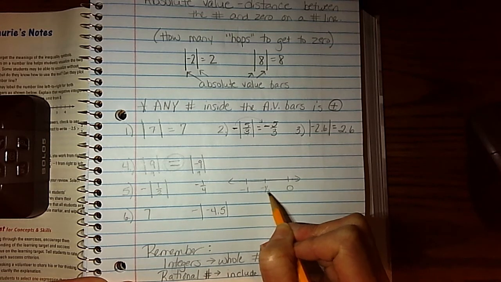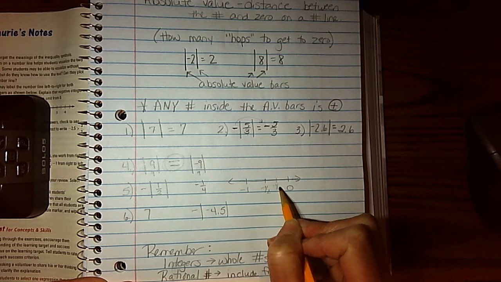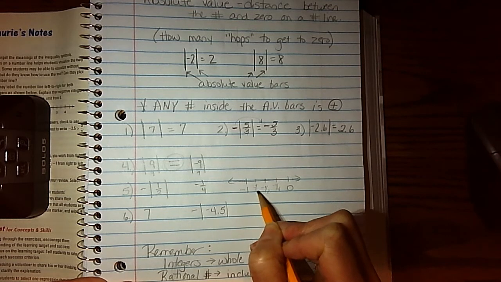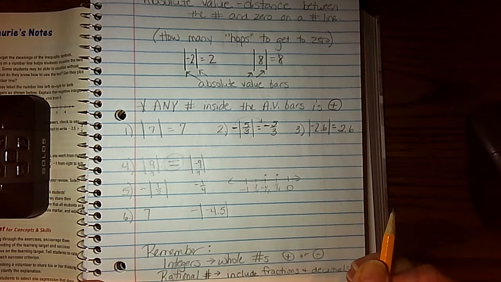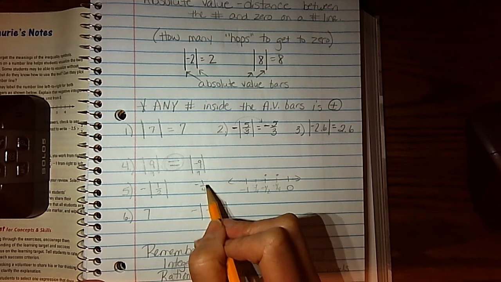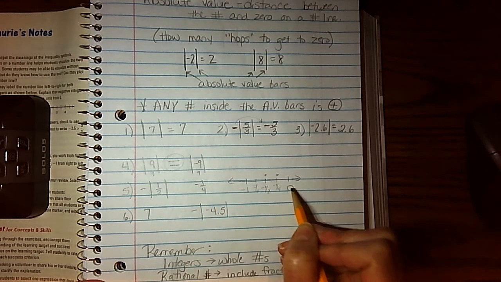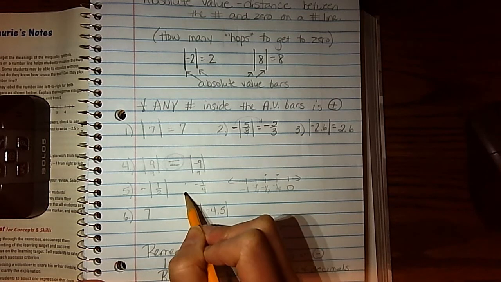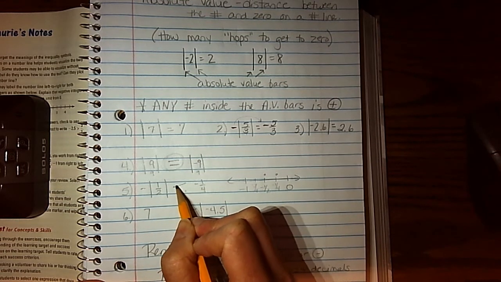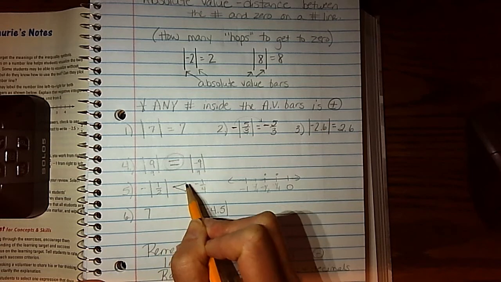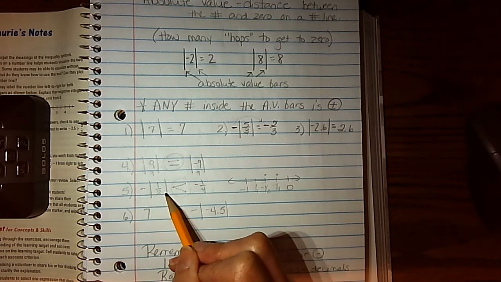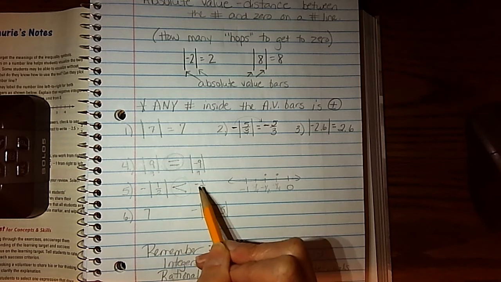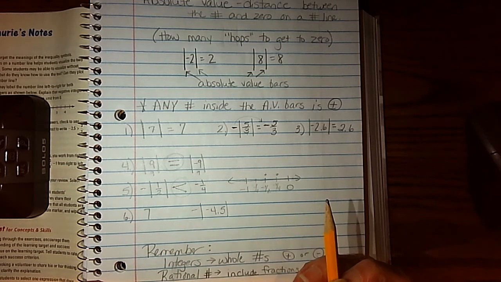That would be negative 1/2, negative 1/4, negative 3/4. So we can say this one is going to be greater because it's closer to 0. So he gets the 2 dots, he gets the 1 dot, connect them. That's going to be a less than symbol. So we would say the negative absolute value of 1/2 is less than negative 1/4.